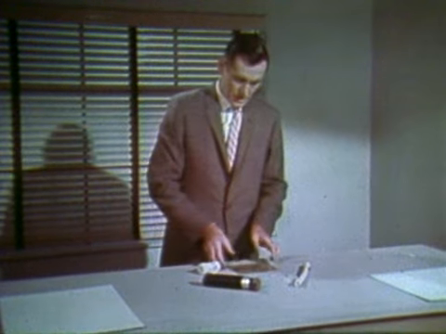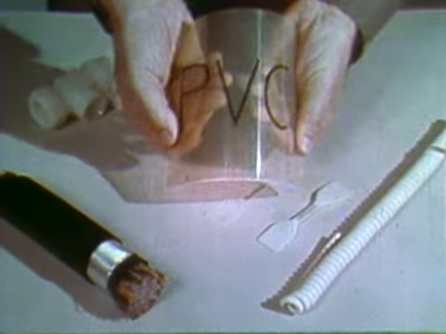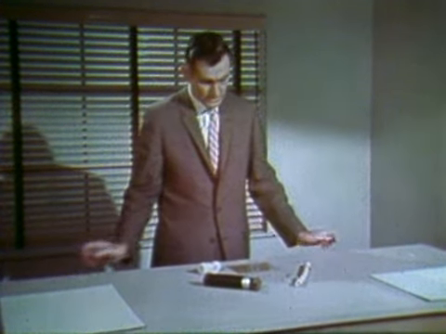Polyvinyl chloride is ordinarily very stiff. If we want to make this material softer or more flexible, we add smaller molecules called plasticizers. Then we get a rubbery plastic like this.